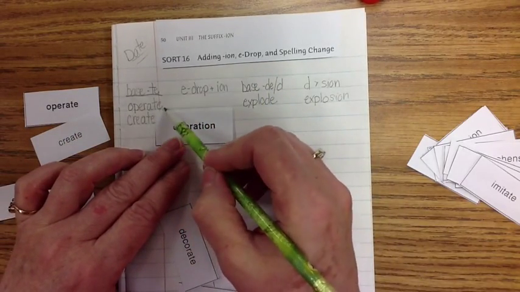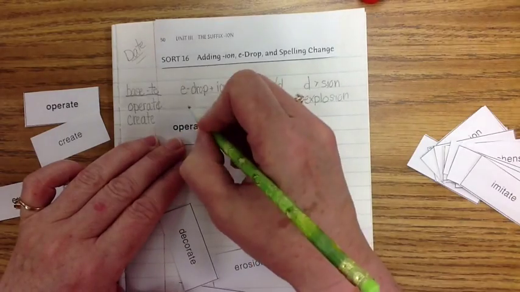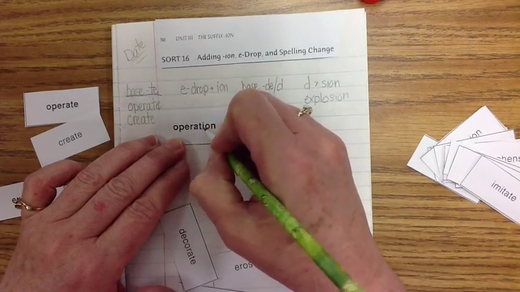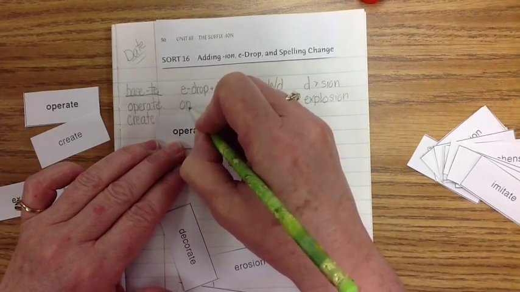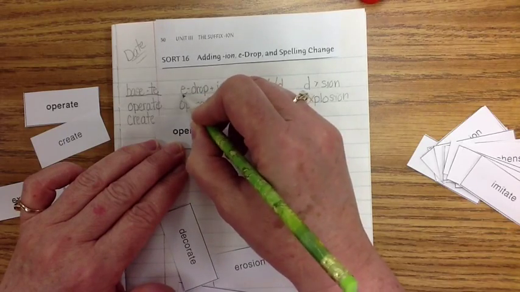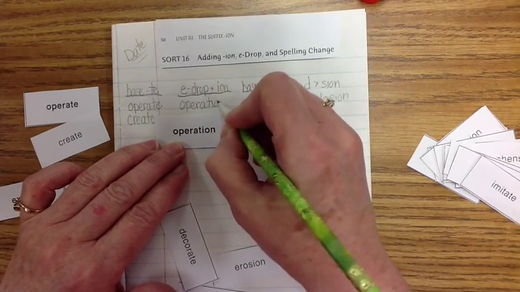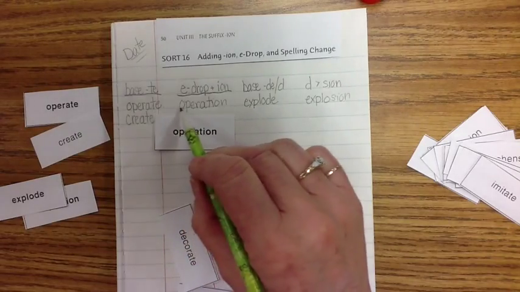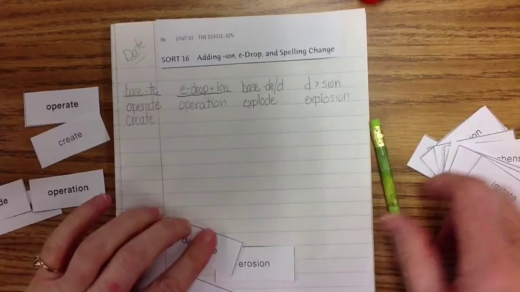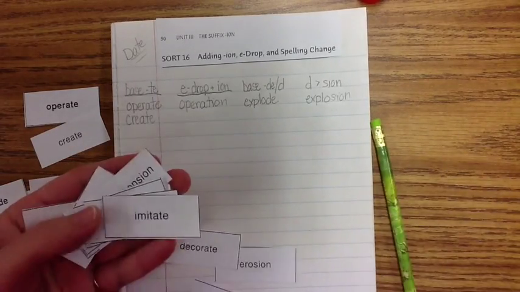Okay. Let's find operate. So here's the base word, operate. Drop the E, E drop. O-P-E-R-A-T-I-O-N. O-P-E-R-A-T, drop the E, E drop, add the I-O-N. Operate, operation. Okay, let's find the one that goes with create.